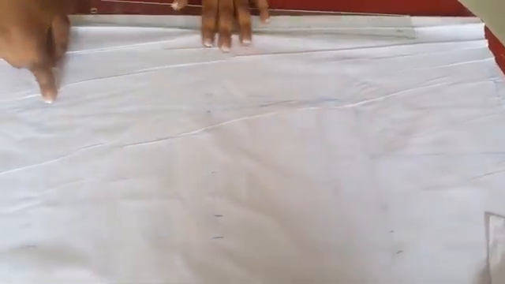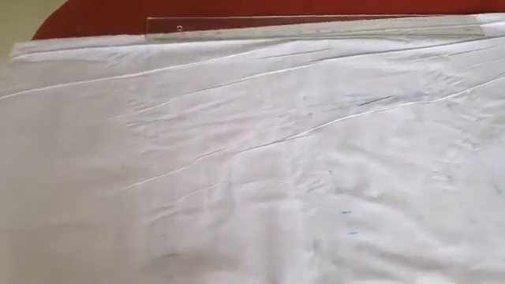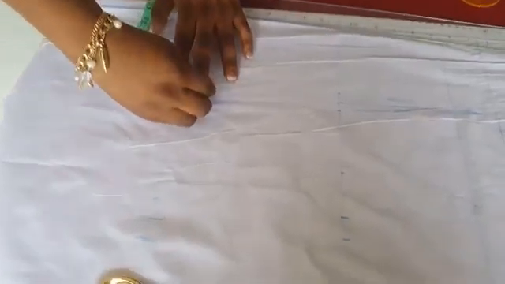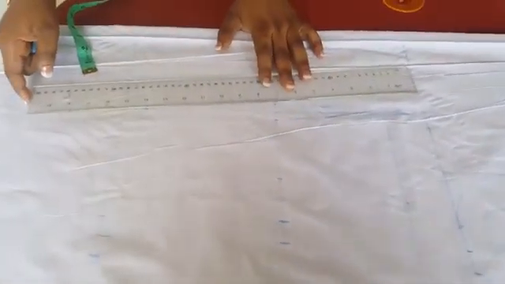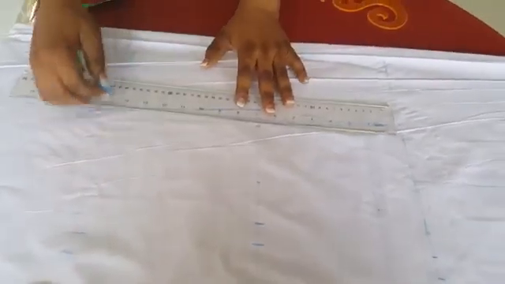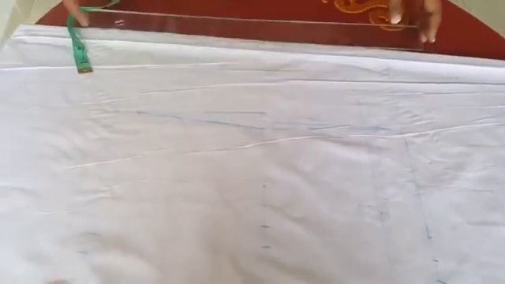After doing that, then for my hip, I also advise to always come in by 1 inch, also for the back pattern. Then I'll also join that to the waist dart. And then we are done for the dart.